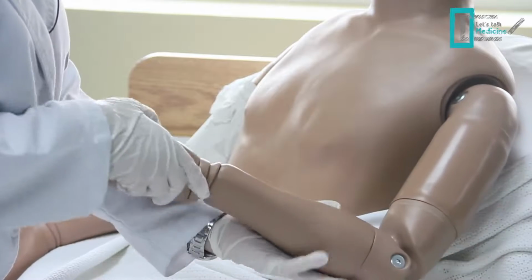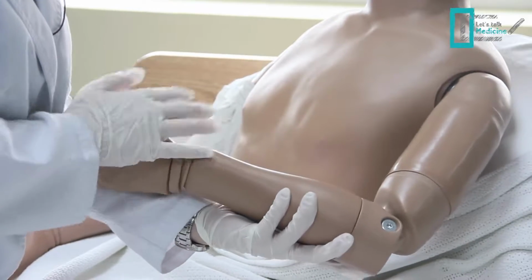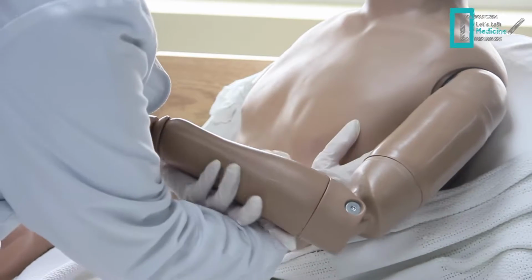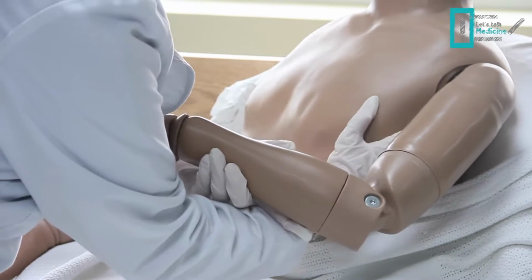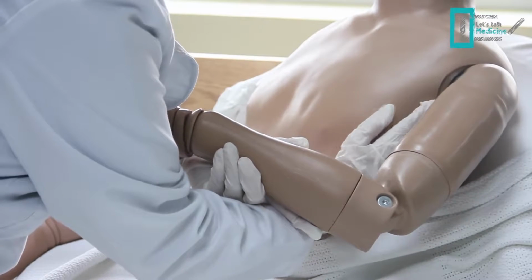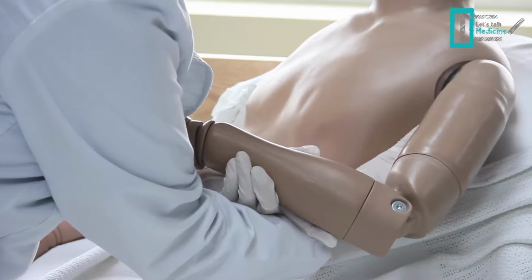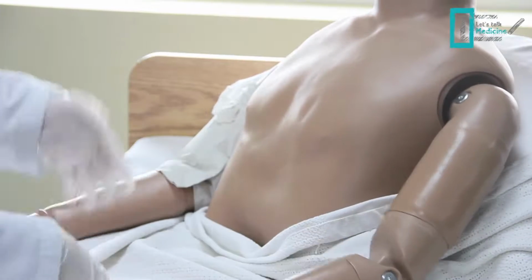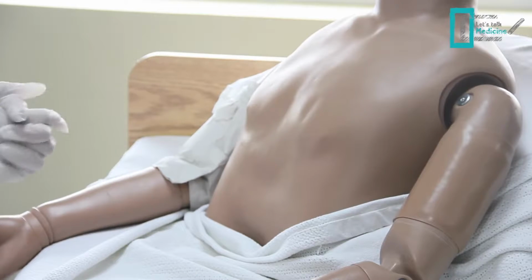You will support the weight of the patient's arm on your arm, so left with left, and get your right hand into the axilla of the patient, checking for the lymphadenopathy. So you will check for the medial, anterior, posterior, and lateral lymph nodes for any signs of lymphadenopathy, which can indicate metastasis of the breast cancer.